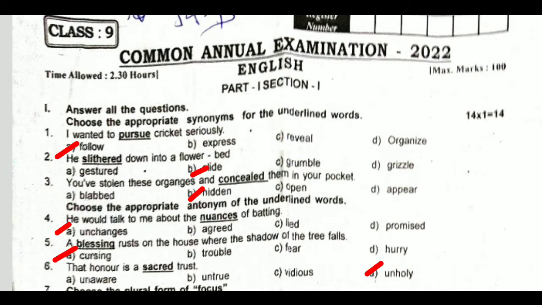Sixth one, that honor is a sacred trust. And the underlined word is sacred. The options are unaware, untrue, vicidious, unholy. Sacred means holy, so the opposite is unholy.